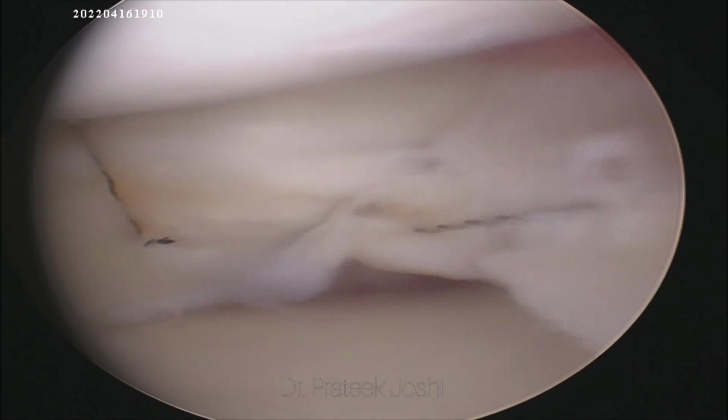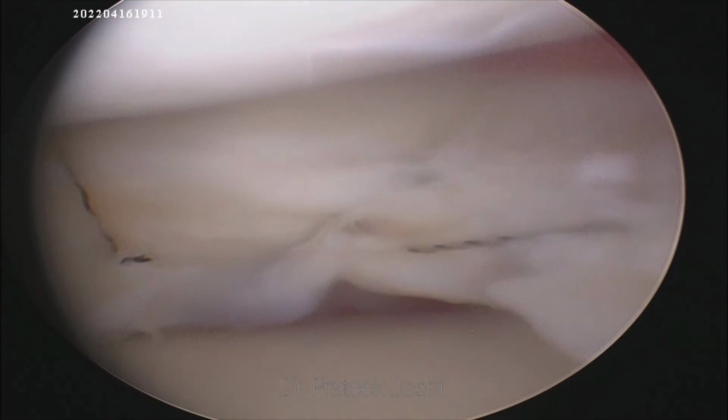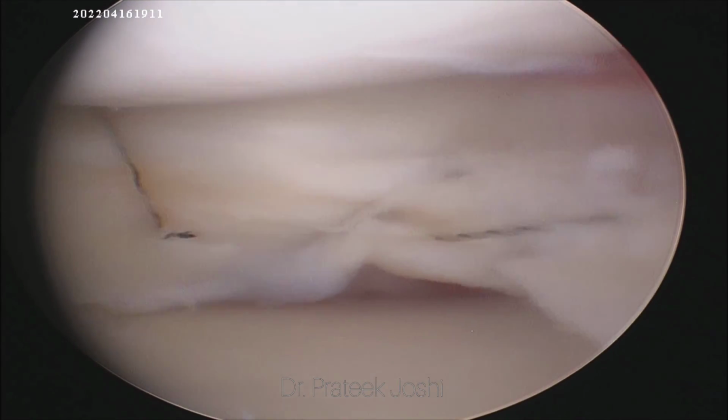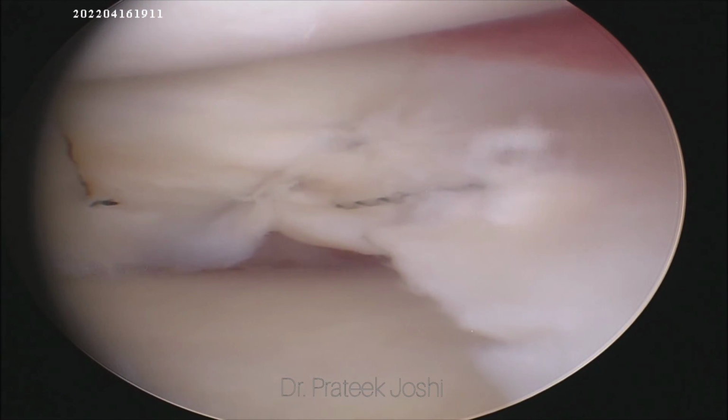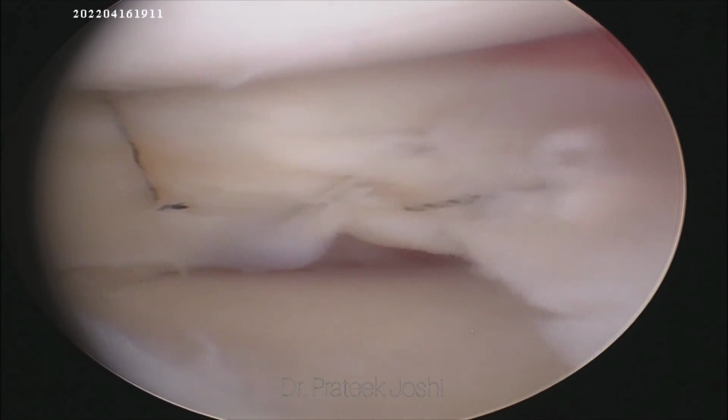As you can see, there are two vertical mattress all inside sutures and one horizontal mattress suture taken by outside in technique. This completes the procedure.